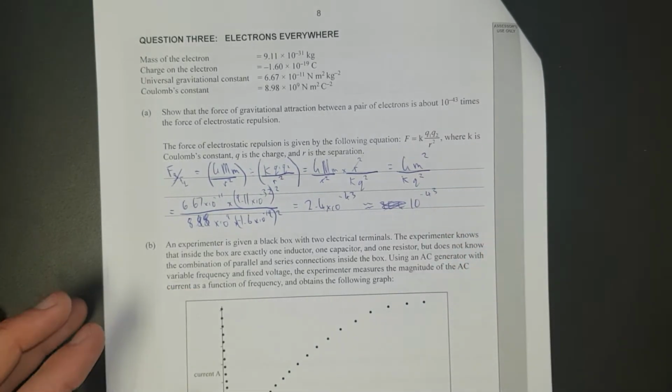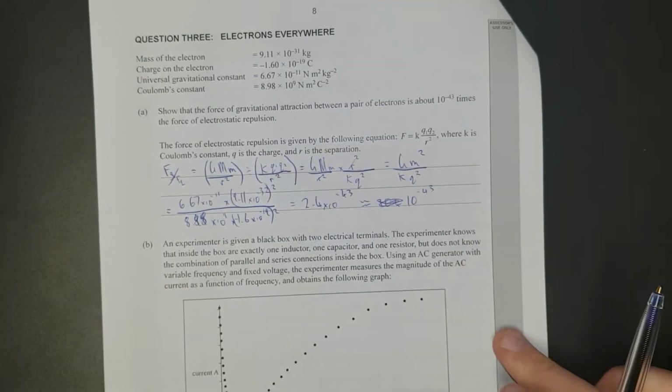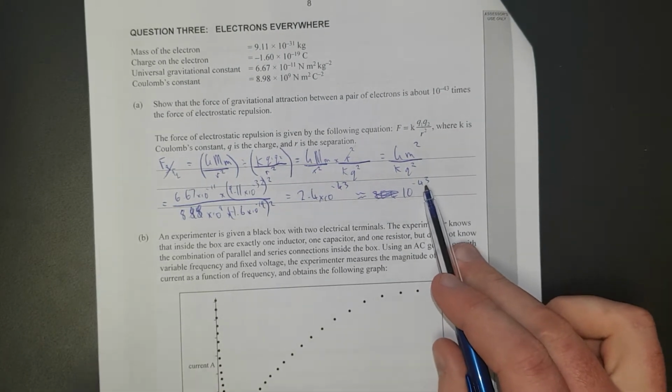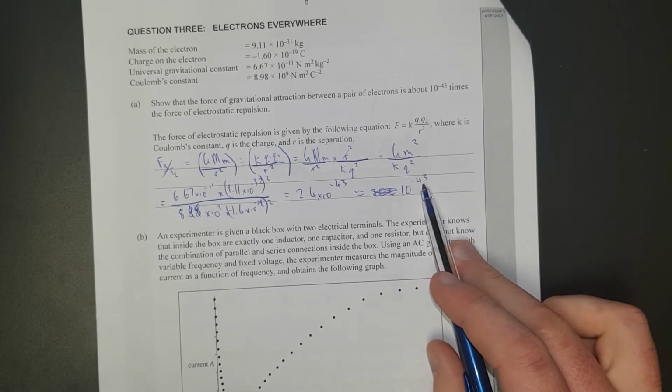Did I write that correctly? Yes, I did. There we go. So it showed that the force of gravity is dramatically less than the electrostatic force. It's certainly not one-to-one, that's for sure.